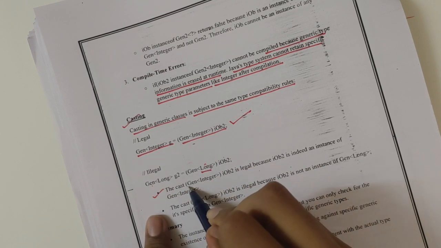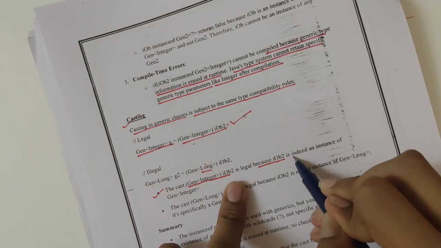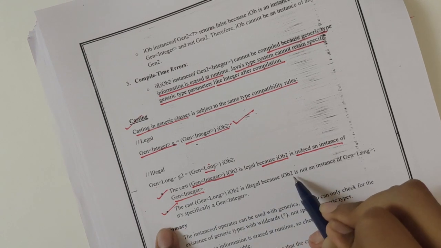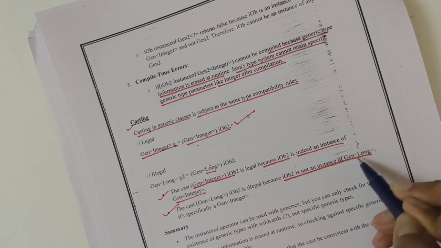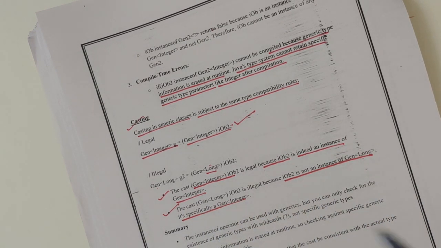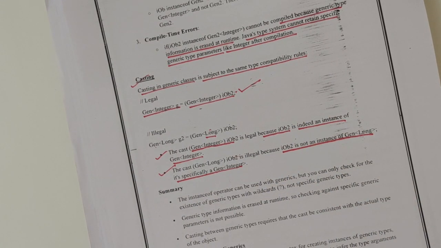The cast to Gen<Integer> from IOB2 is legal because IOB2 is indeed an instance of Integer. But this casting is illegal because IOB2 is not an instance of Gen<Long>. It's specifically an Integer itself. That means casting is only specific to Integer, not any kind of Long data type. Fine.